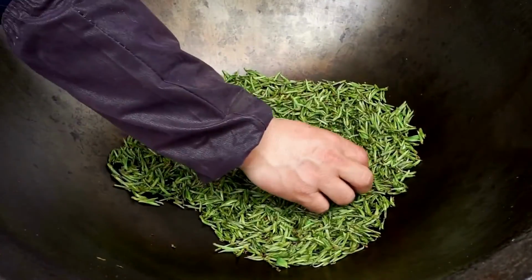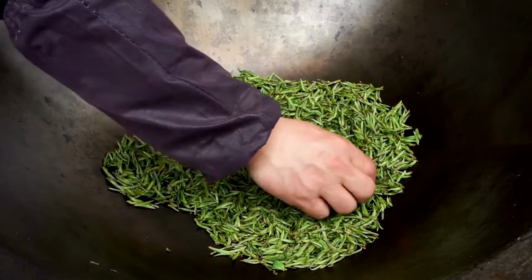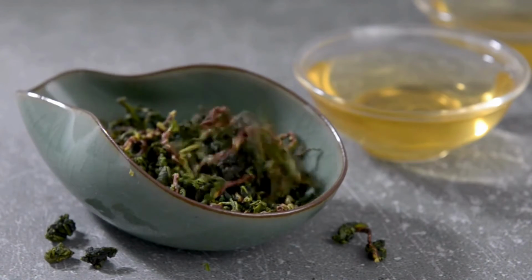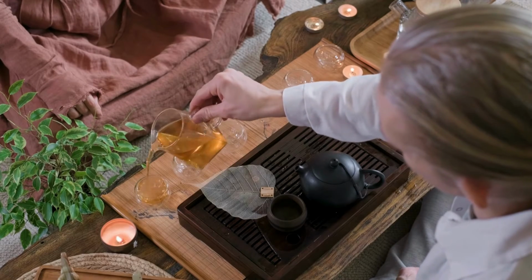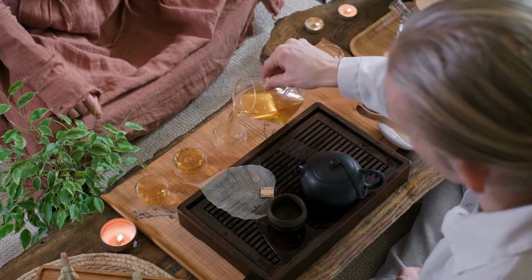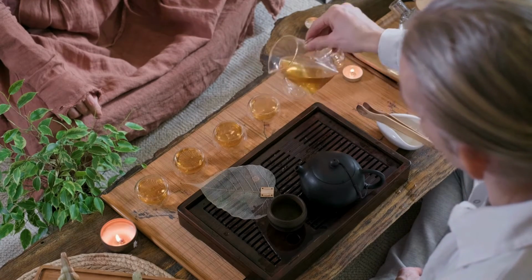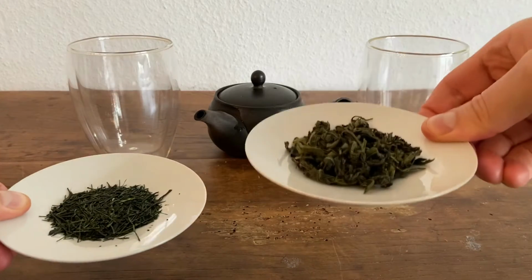The farmer has a lot of control over the finished product, as he can decide how to roll the leaves, how long to let them oxidize, how to heat them, and finally, how to roast them afterwards. This makes oolong perhaps the most diverse tea type, with lightly oxidized green oolongs to heavily oxidized dark oolong teas. So now that we've talked a little bit about how each of these teas are made, let's compare oolong versus a green tea to see what we notice.